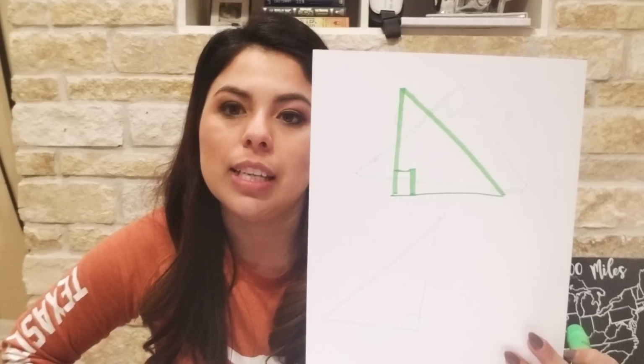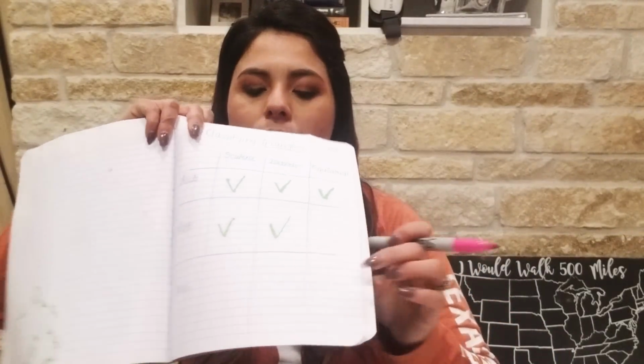So is it possible to have a right triangle that is an equilateral triangle as well? I don't think so. So I'm personally just going to take a different marker, and where it says right and equilateral, I'm going to put an X. I cannot have a right equilateral triangle, where all my sides are the same length. I cannot have that. Okay?